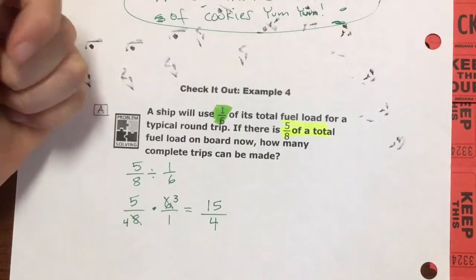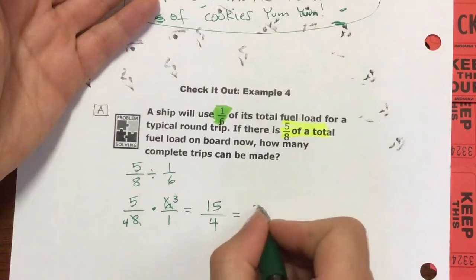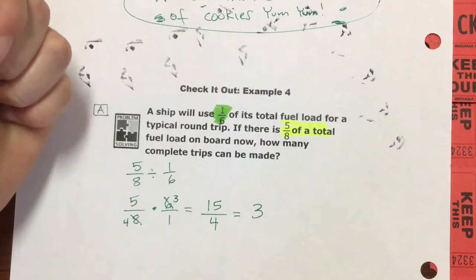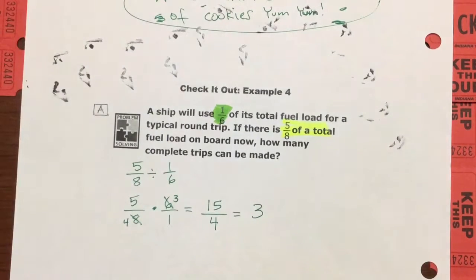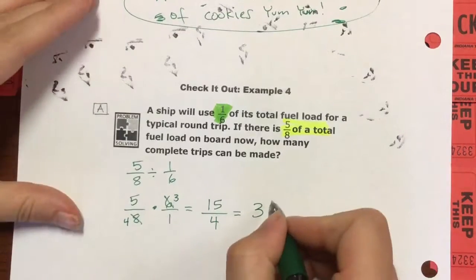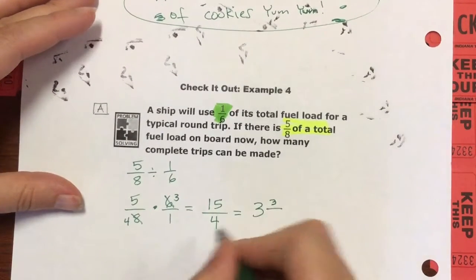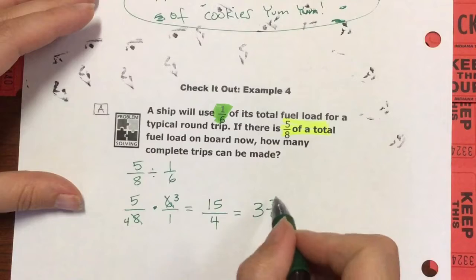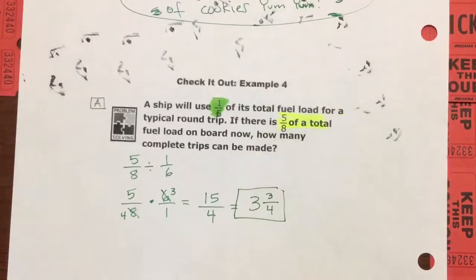How many times does 4 go into 15? It goes in 3 times, because 4 times 3 is 12. And how many are left over? Between 15 and 12, there are 3. So there's 3 left over. We keep this number on the bottom. So 3 and 3/4. Let's read the question again.